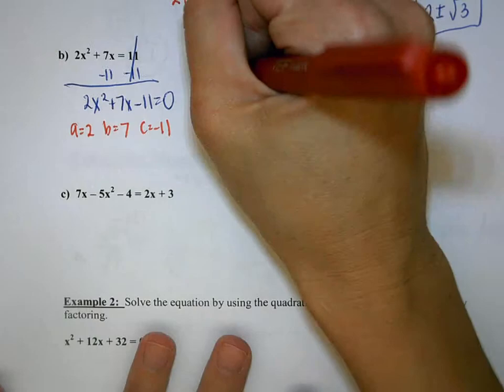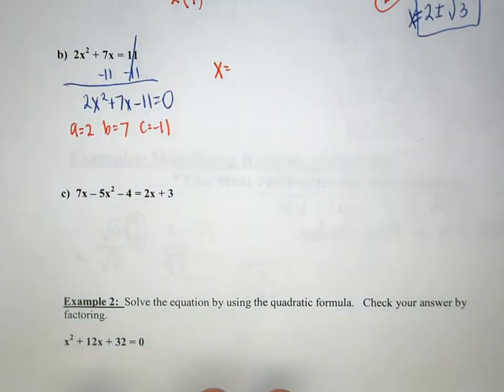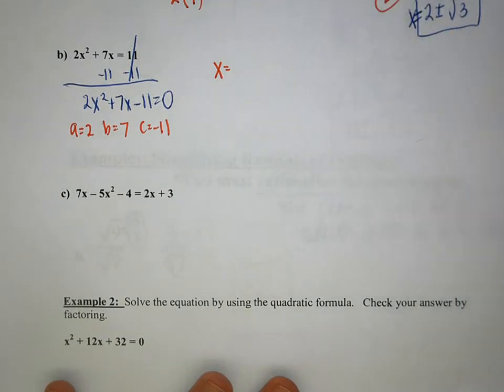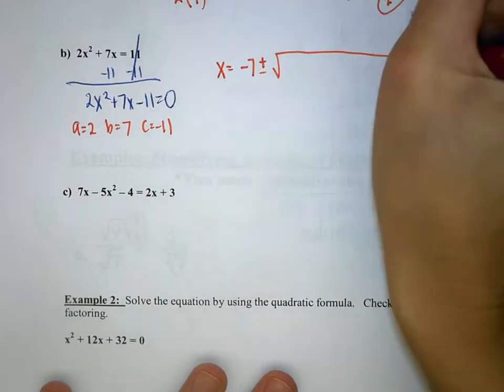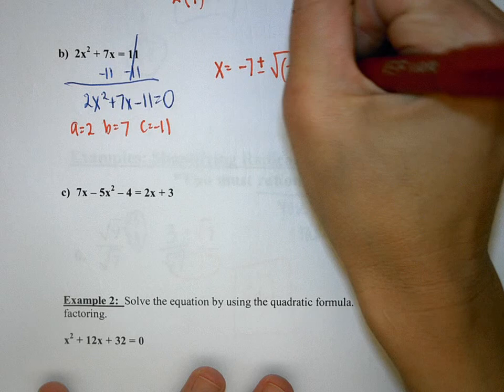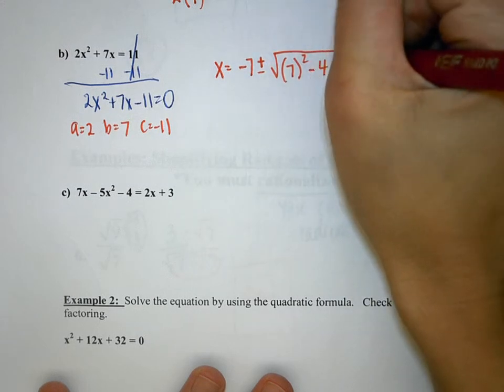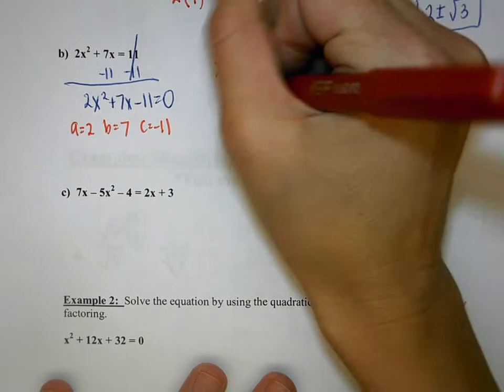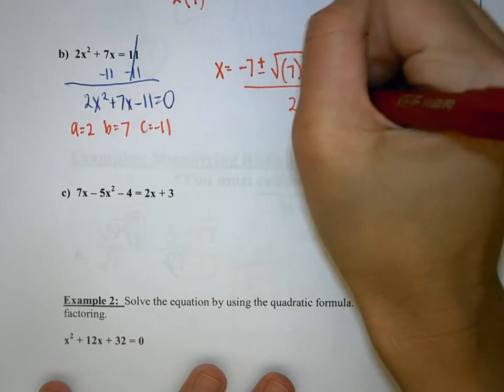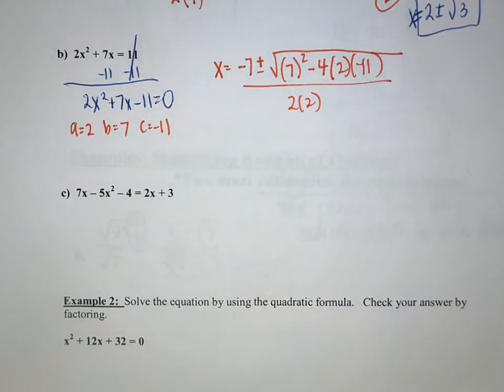So we have x equals -7 plus or minus the square root of 7 squared minus 4 times 2 times -11. Very good. Perfect. All over 2 times 2.